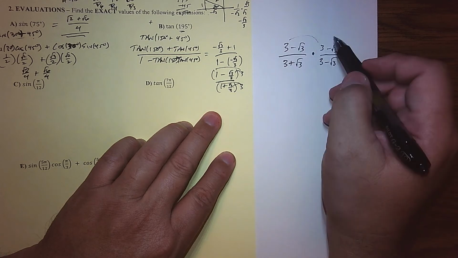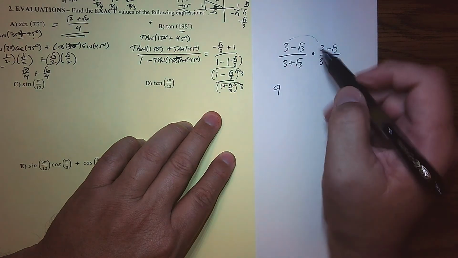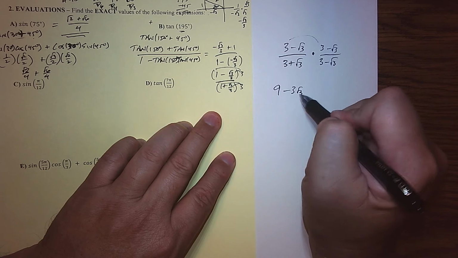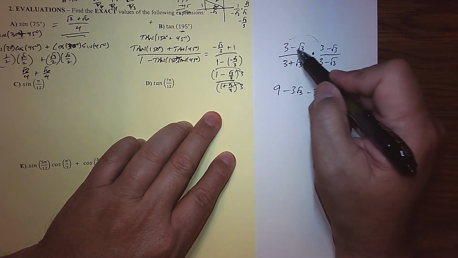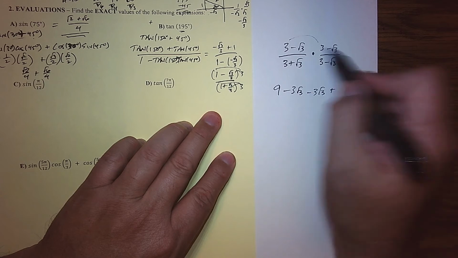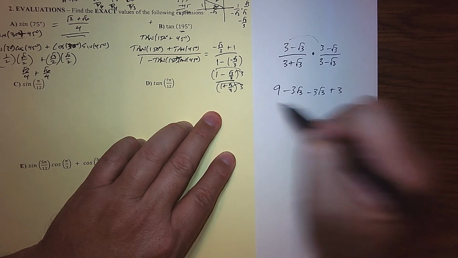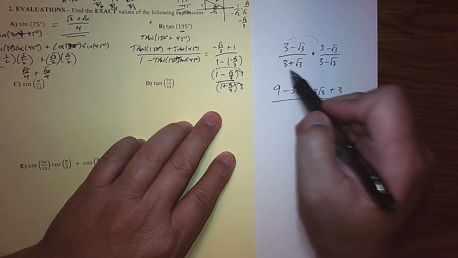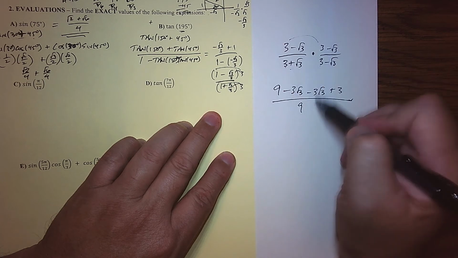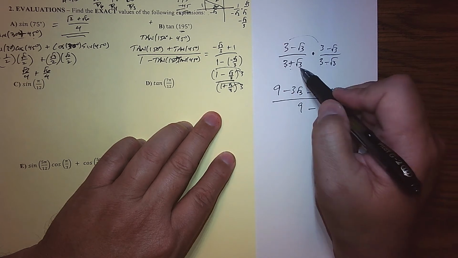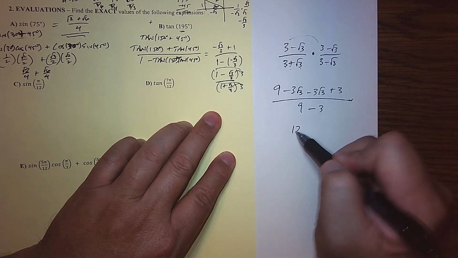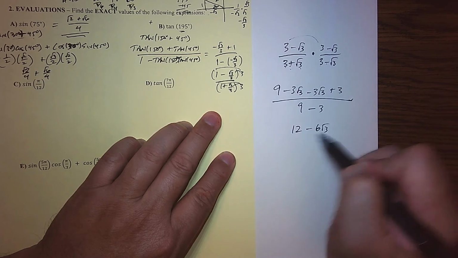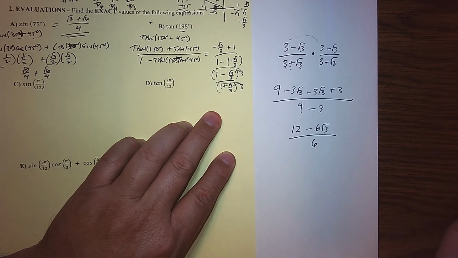Upstairs we have to literally FOIL it out. So 3 times 3 is 9, minus 3 square roots of 3, minus 3 square roots of 3. A negative times a negative is a positive. Square root of 3 times square root of 3 is 3. On the bottom we have the difference of squares. So 3 times 3 is 9, minus the square root of 3 squared, which is 3. So when we're all done here, it looks like we have 12 minus 6 square roots of 3 all over 6.